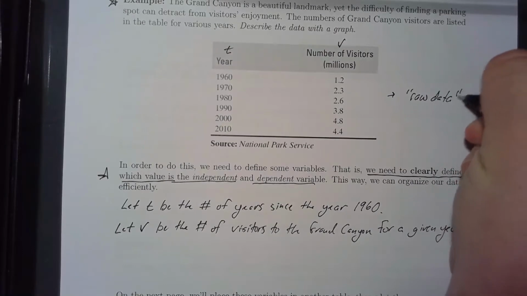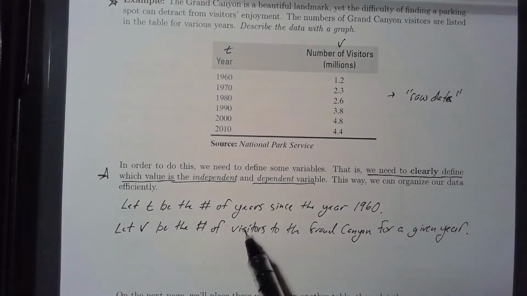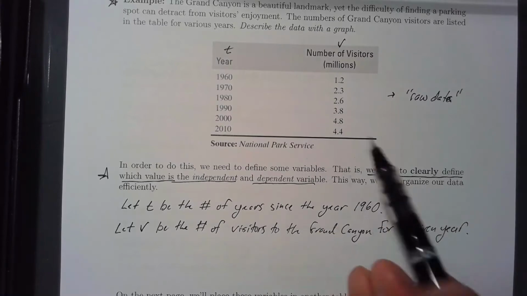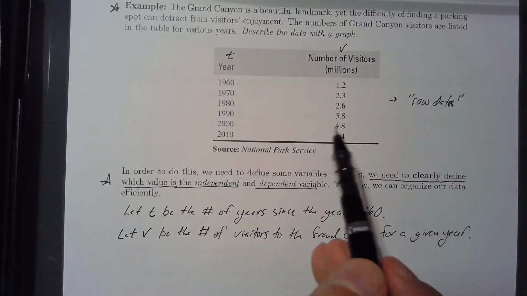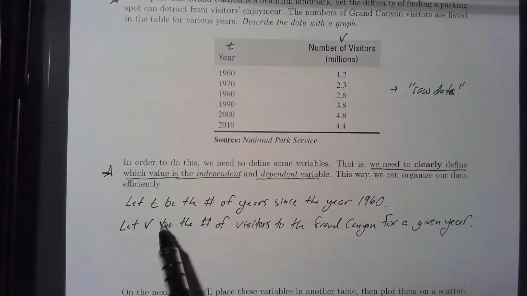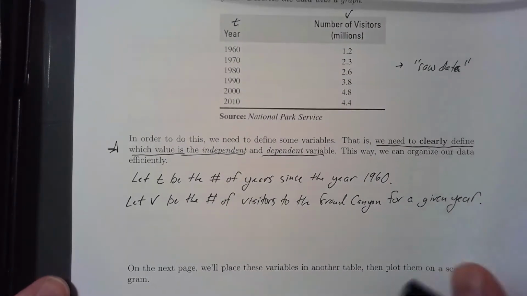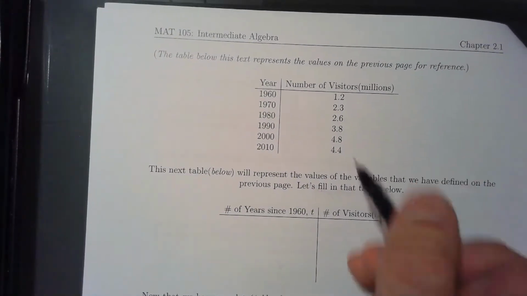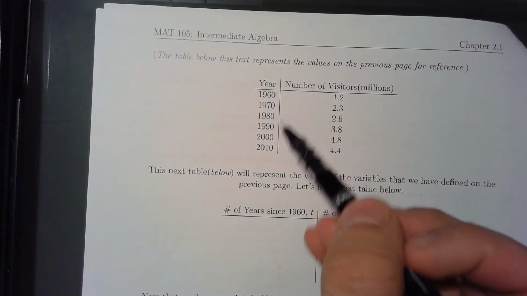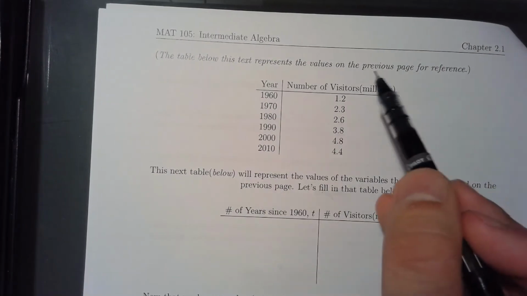This is our raw data, but based upon our variable's description, it may or may not be the data we're going to plot on our scatter plot. We have to modify this data to represent our variable's descriptions. And that's what we're going to do on the next page. So if you look at the next page, on page 2, this table right here is the raw data that was on the previous page. I just have it for reference so we don't have to keep flipping back.